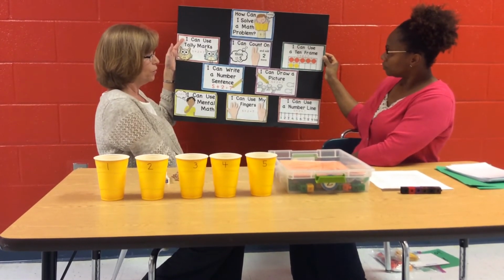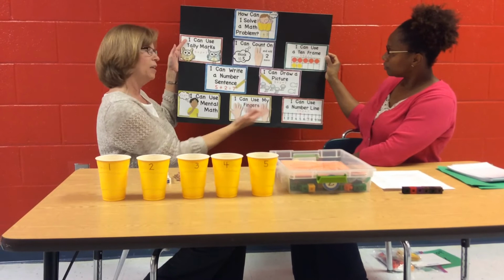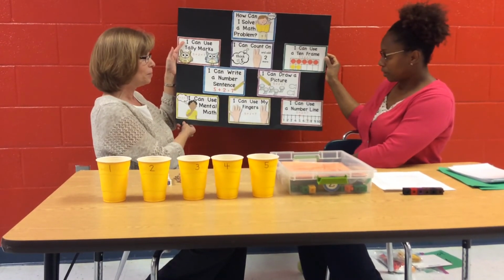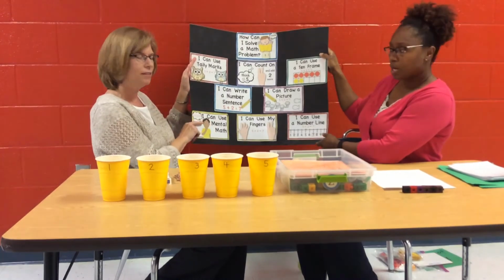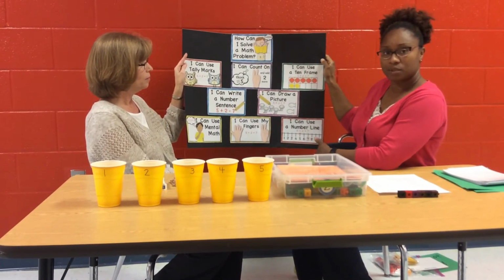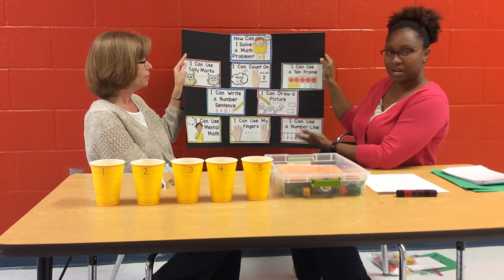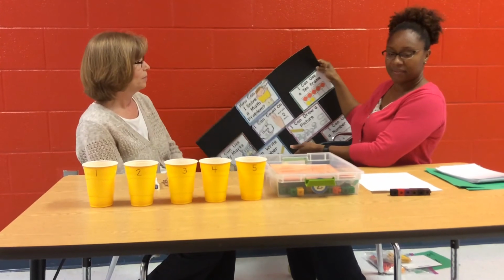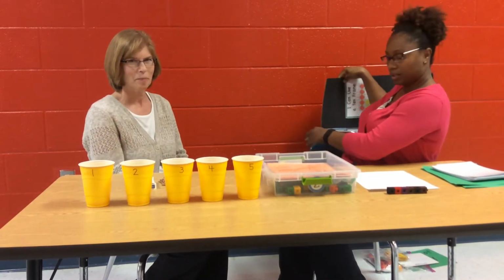We can learn that we go up the number line to add, and we come back down the number line to subtract. So as your child is working with story problems or word problems, these are some strategies they can use. Ask them questions and ask them to explain what strategies they used. So being able to think about math and talk about math is a good strategy.